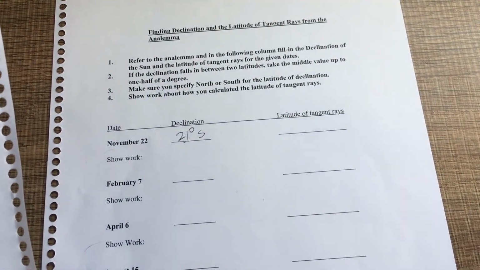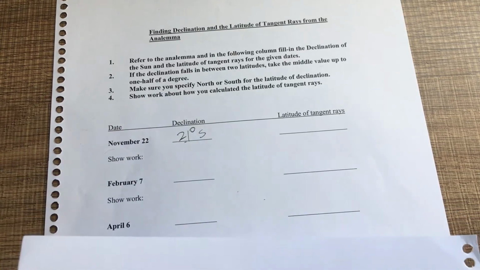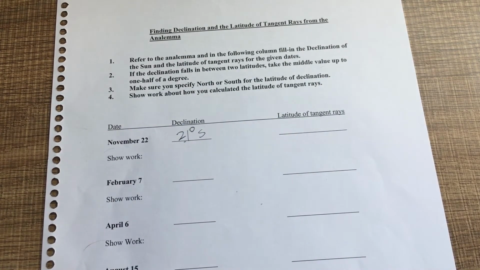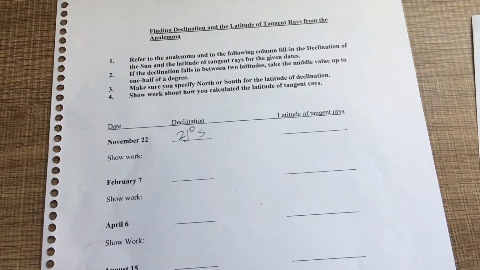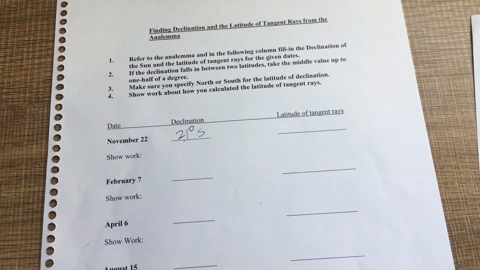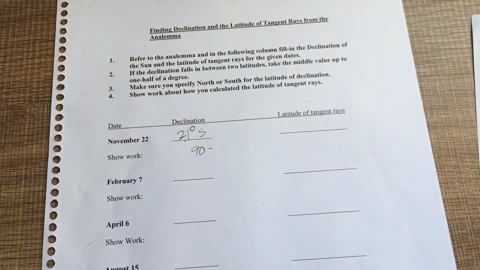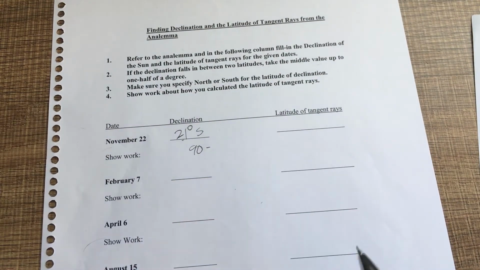Now, the latitude of the tangent rays is pretty straightforward. Forgive me, I have another paper here that you can't see. We take 90 degrees minus whatever our declination is.